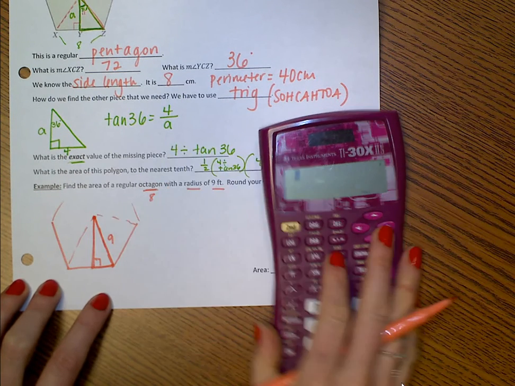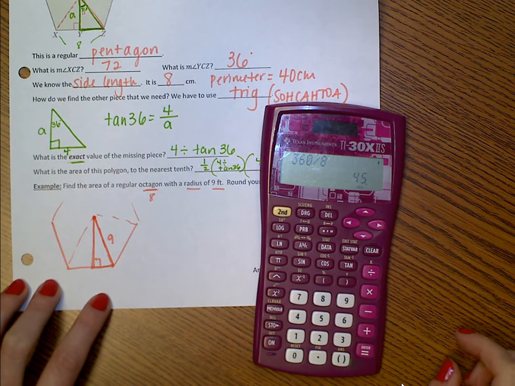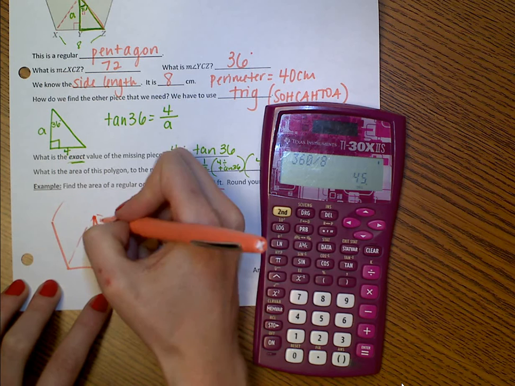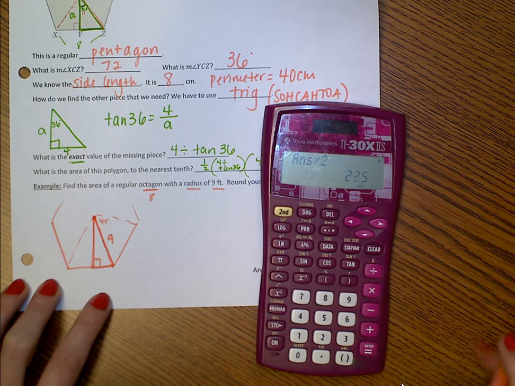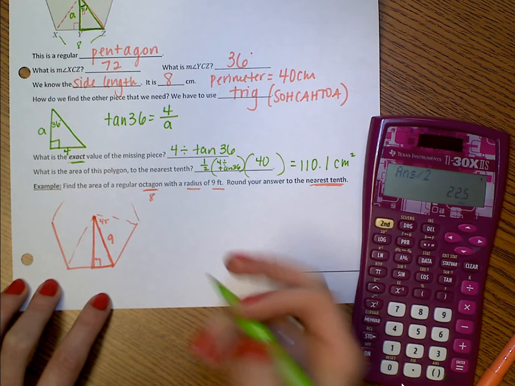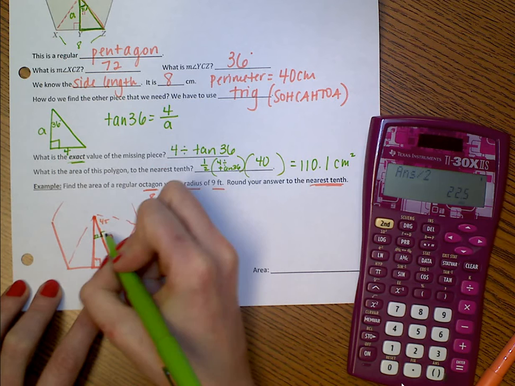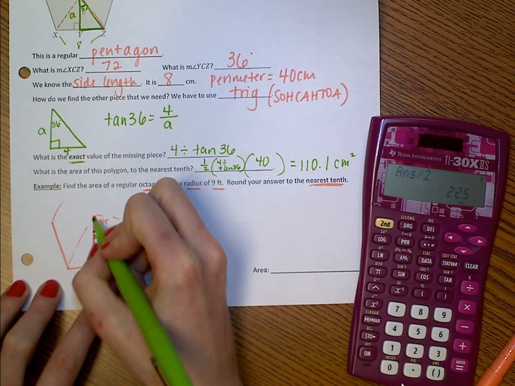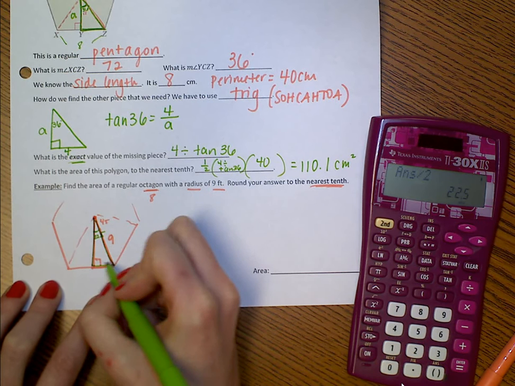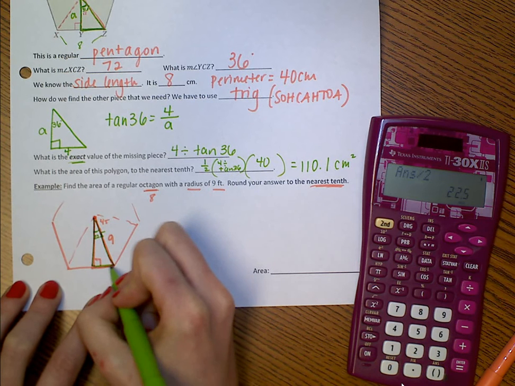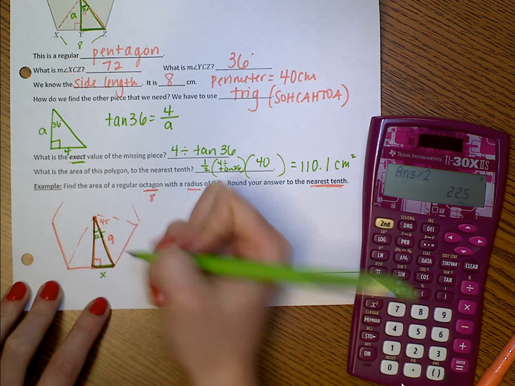So 360 divided by 8 would give me 45 degrees. When you draw the apothem in, you cut that in half, and it's 22.5, which is not the nicest number. That's my angle right here in my little right triangle that I'm focusing on. I need the apothem, and I need this half of the side right here. So maybe let's call this X, call this Y.